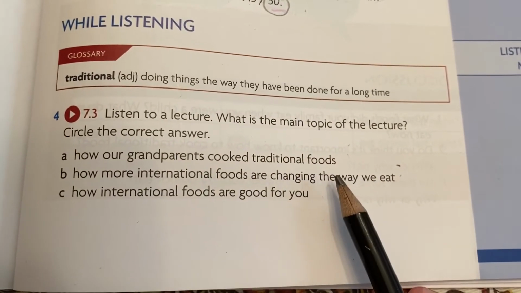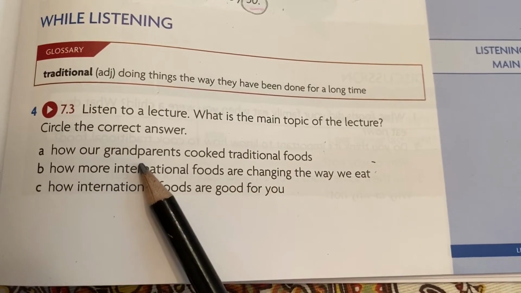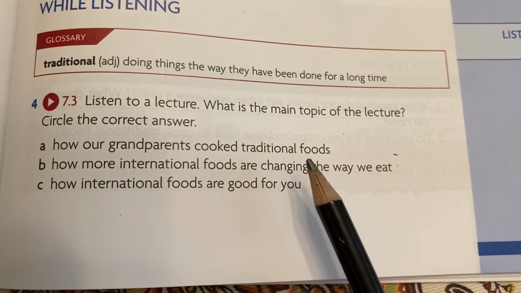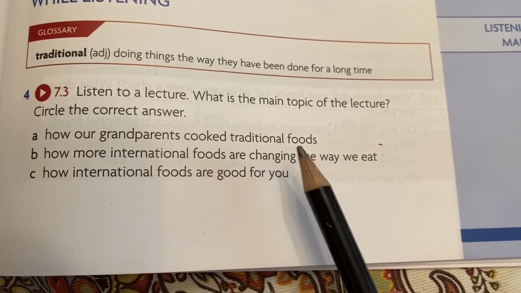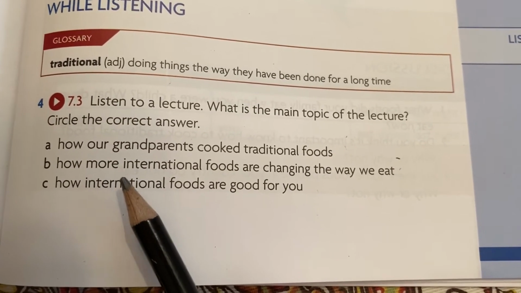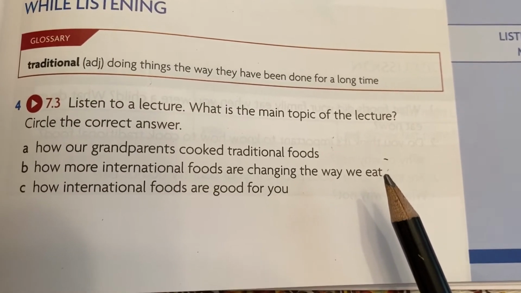Let's see. What was the main idea or the main topic? Well, the lecture did mention how grandparents cooked traditional foods, but that was only mentioned as a detail, not the main topic. It wasn't mentioned in the beginning, so it's probably not what this lecture was focusing on. B, how more international foods are changing the way we eat. Yes, they definitely talked about this.